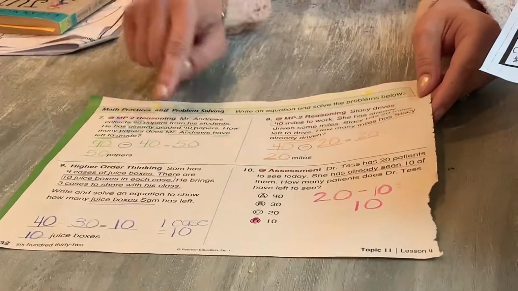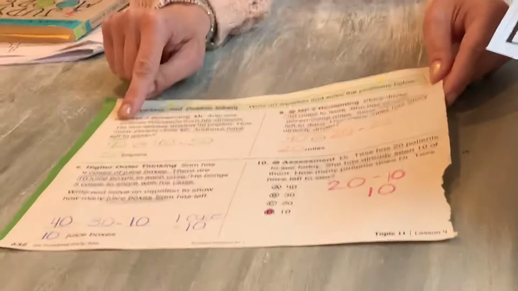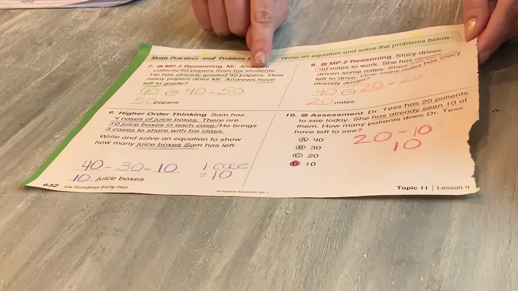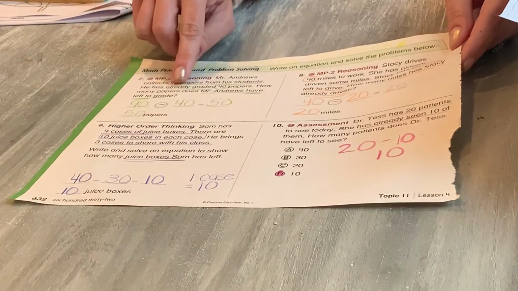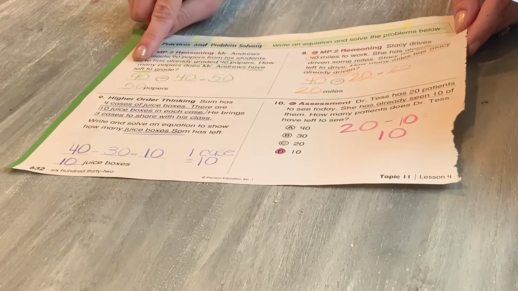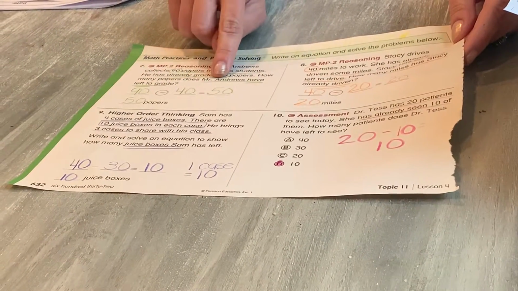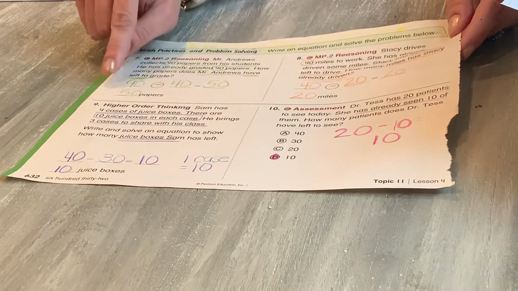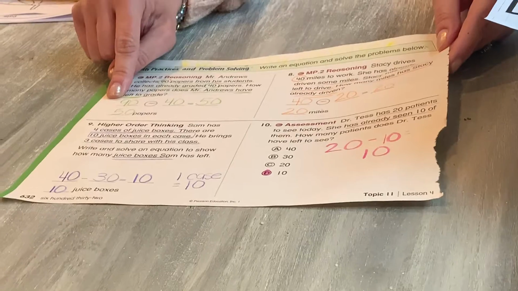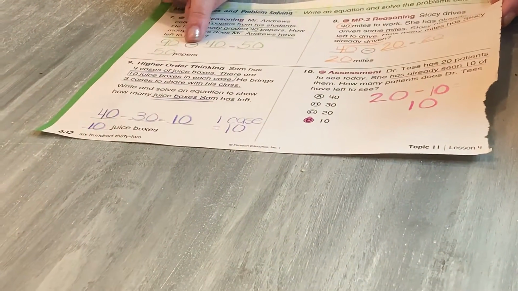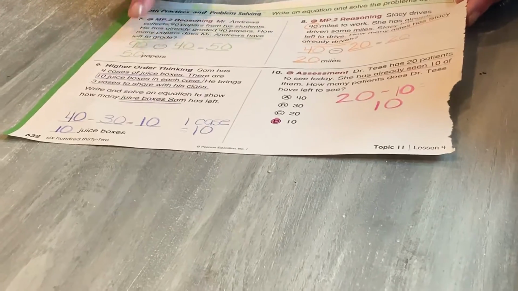Number 7 says, Mr. Andrews collects 90 papers from his students. Wow, that's a lot of papers. He had already graded 40 papers. How many papers does Mr. Andrews have left to grade? All right, so he started with 90. So I put my 90 here. And he already graded 40. So that means we're taking 40 away. So we have 90 minus 40 equals 50.